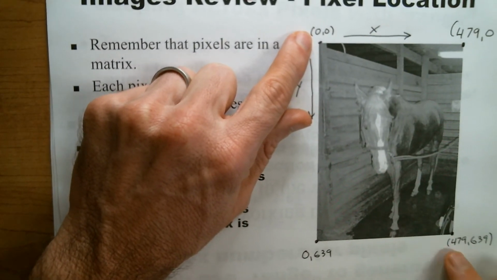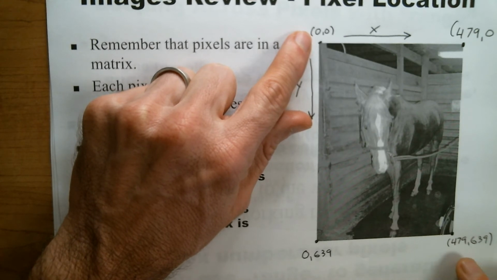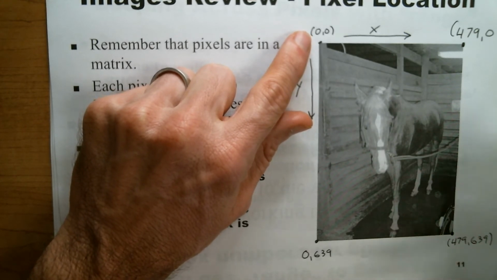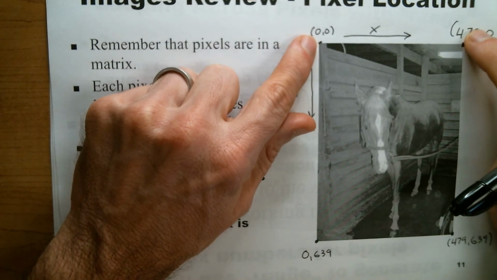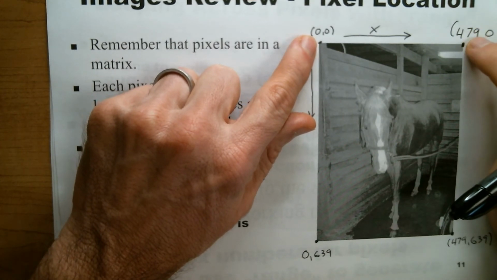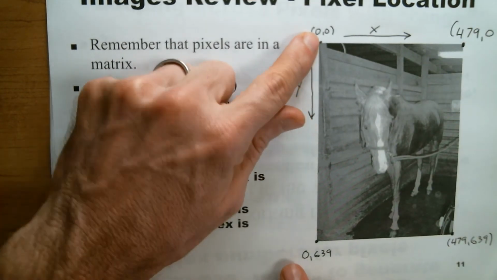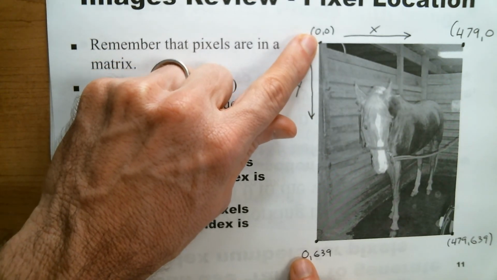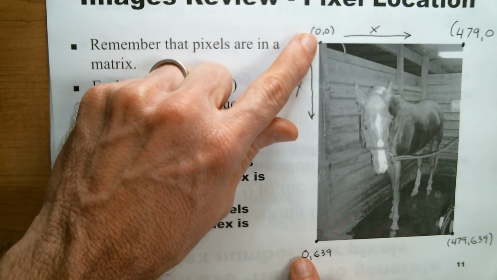So that sort of subtracts 1 when we're talking about the pixel location. Yes, there are 480 pixels, but they are numbered 0 to 479. Yes, there's 640 pixels, but they're numbered 0 to 639.